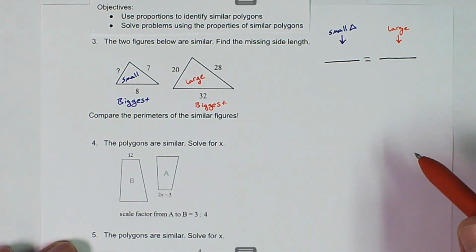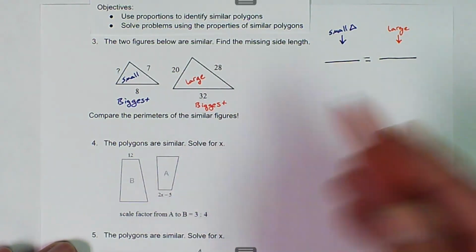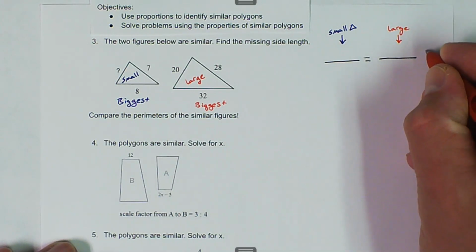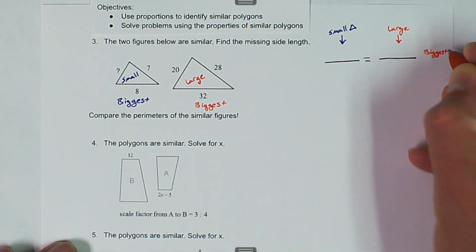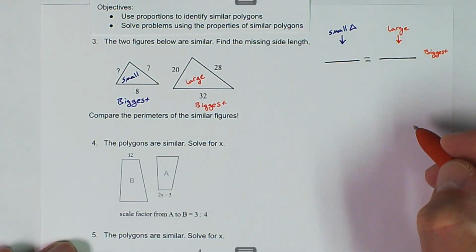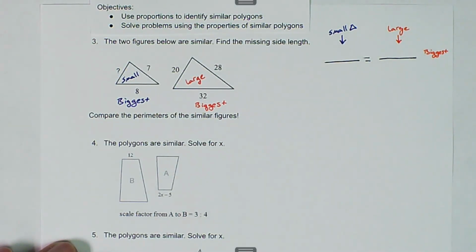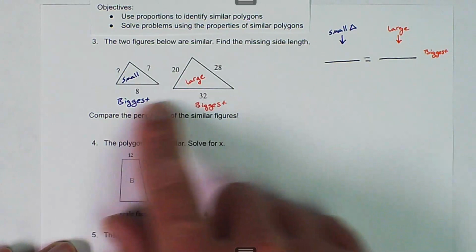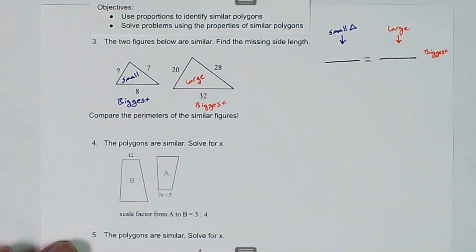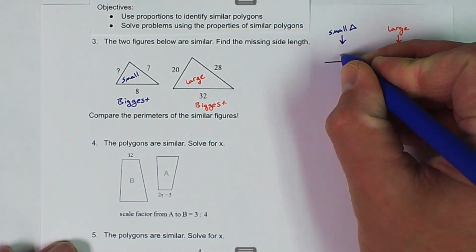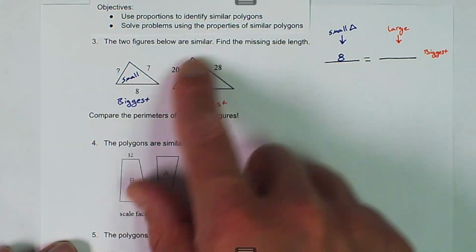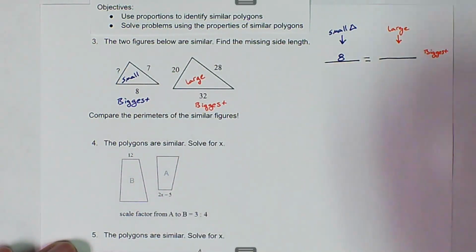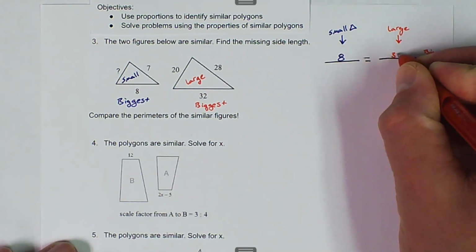So if we pick the biggest, in this case we want the biggest right here, so the biggest has to be in the numerator. So the biggest side of the small triangle is 8, so that has to go in the numerator. And the biggest side of the large triangle is 32, so that has to go in the numerator.